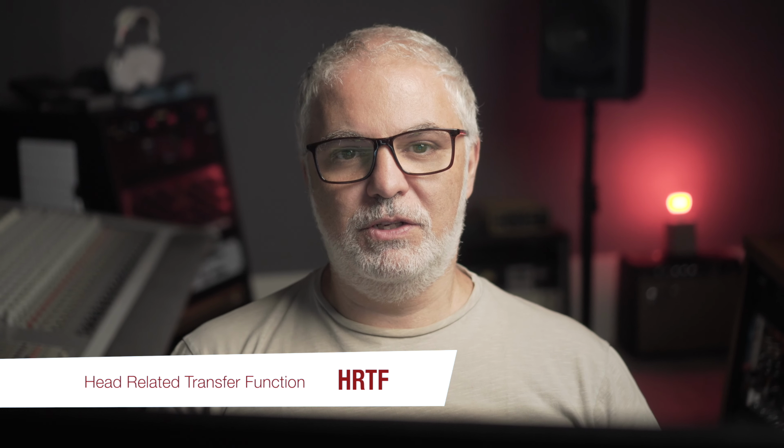Altogether, it's that HRTF thing you've been hearing about, head-related transfer function. A fancy way to describe the way each person's head, shoulders, and ears, ear canal and all, play a role in how they hear things.